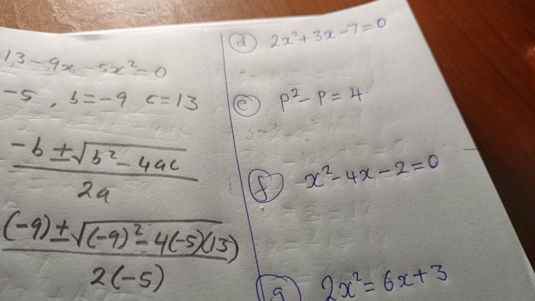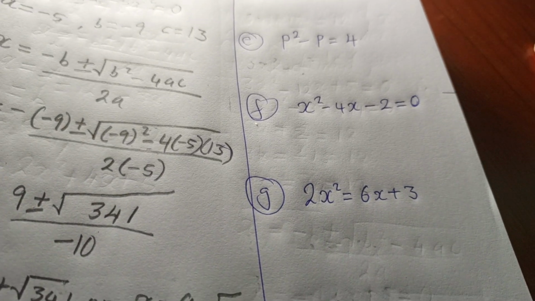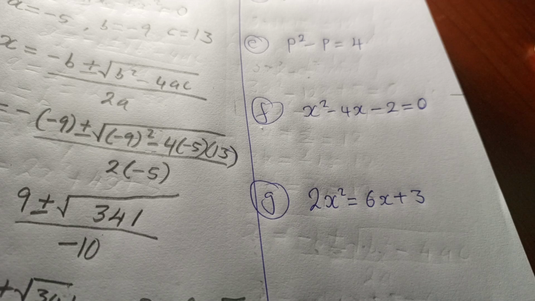Then e, p squared minus p is equal to 4. Don't let the letters confuse you there. It's just the same method we used, the same way. Just do what we did, you'll be able to come up with the answer. Then x squared minus 4x minus 2 is equal to 0. Then g, 2x squared is equal to 6x plus 3. Always arrange the equation properly. That's when you'll be able to solve using the quadratic equation.